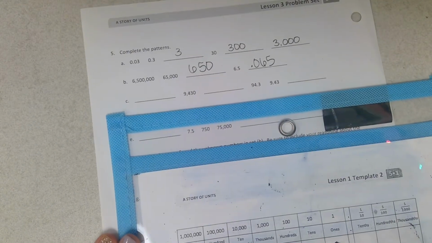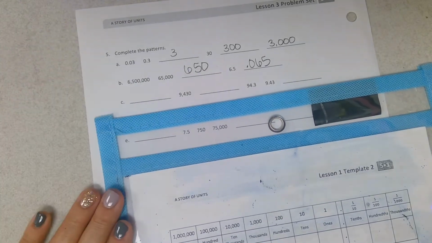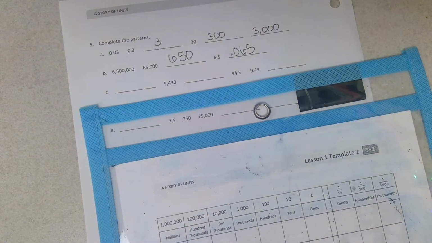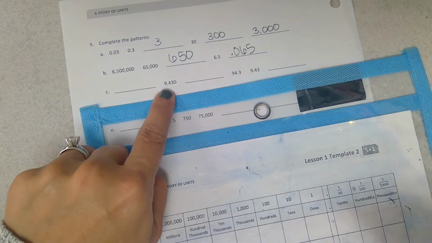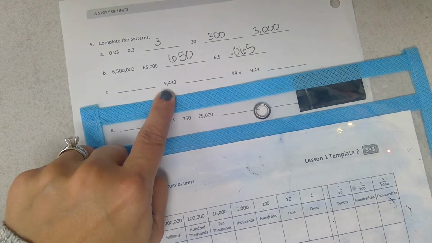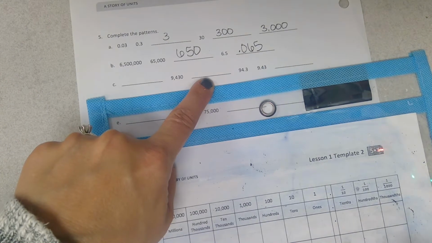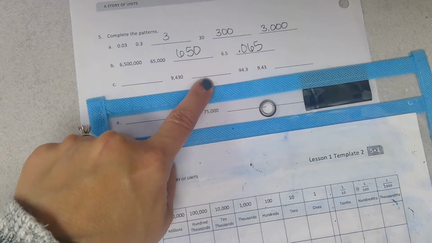Okay. So this next one, I don't have that first number, so I am going in a little bit blind, okay? And so what I'm going to do is leave this top one blank so I can see what this pattern might be. So I'm going to do 9,430, okay? I'm going to leave this one blank because I'm missing that one. And then I'm going to put 94 and 3/10, and then I'm going to do 9 and 43 hundredths, okay?